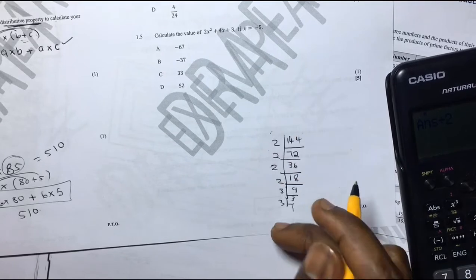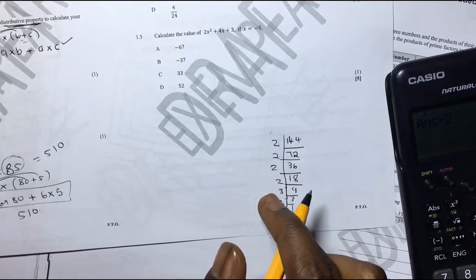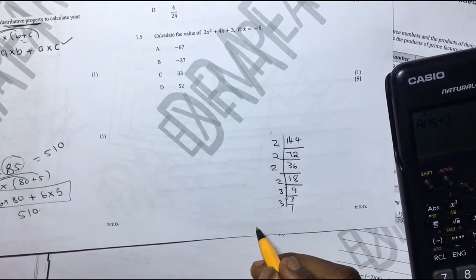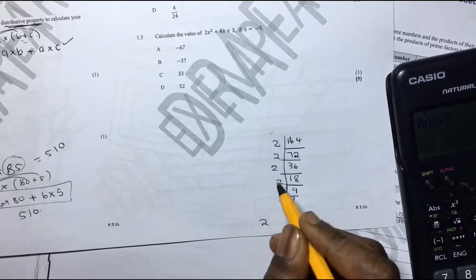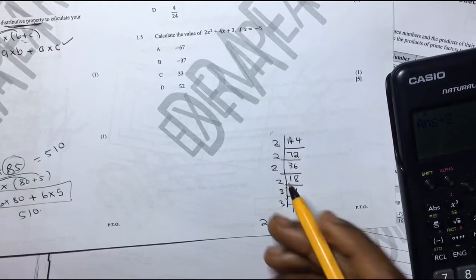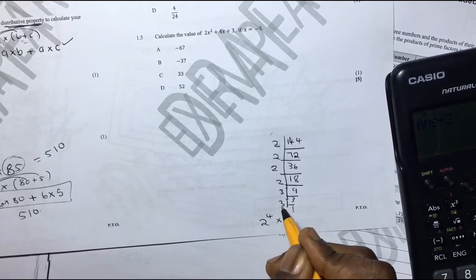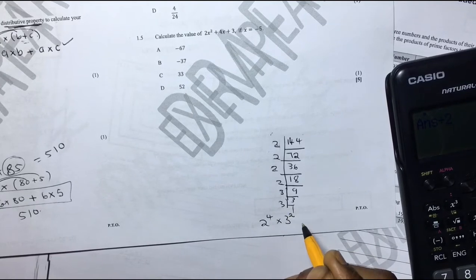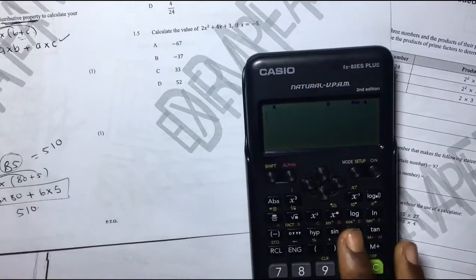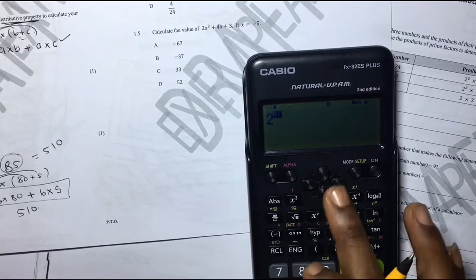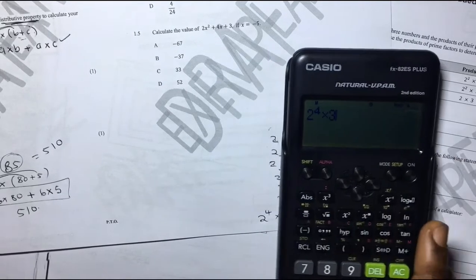So as a product of prime factors, I'm going to write this. The product of the prime factors will be 2. How many 2's do I have? 1, 2, 3, 4. So I have four 2's and two 3's. Then you just confirm it with the calculator there.